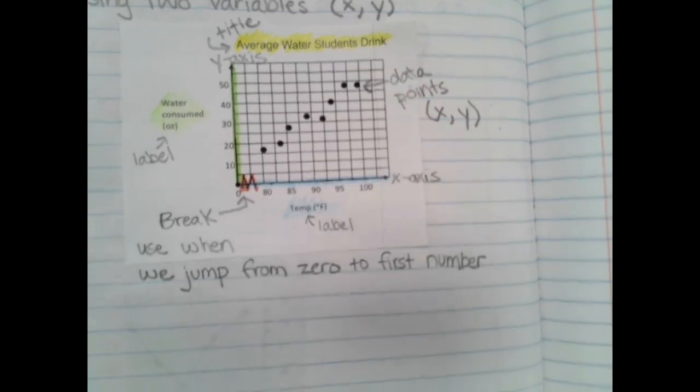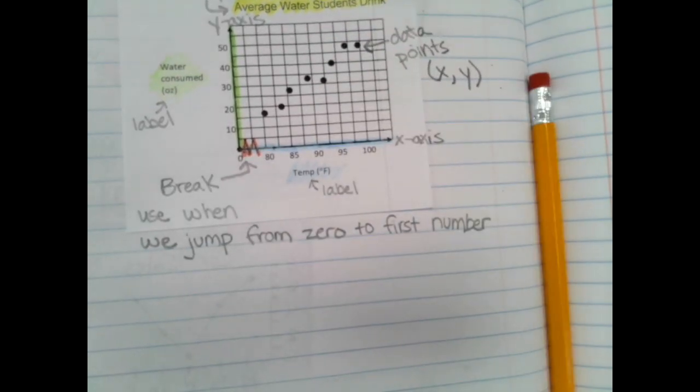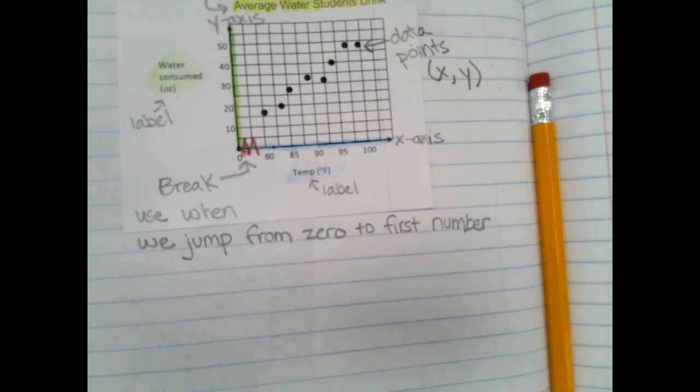Okay, we use it when we jump from 0 to the first number. So if we can jump from like 0 to 1,000 and then count by 10s, that'll make it look better on our graph.